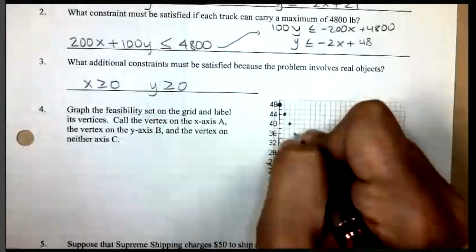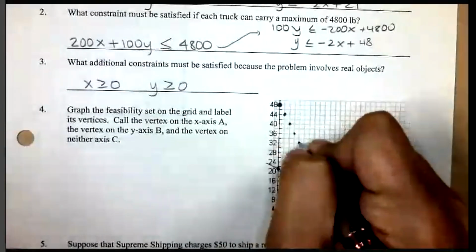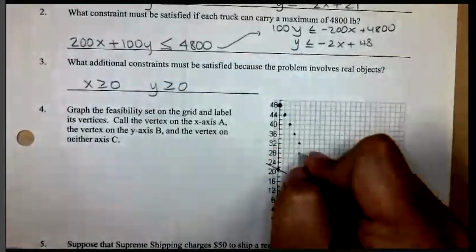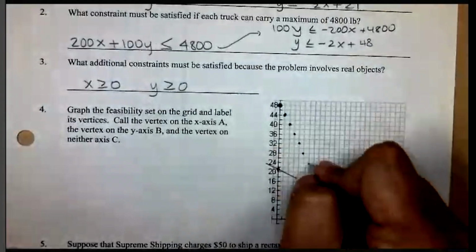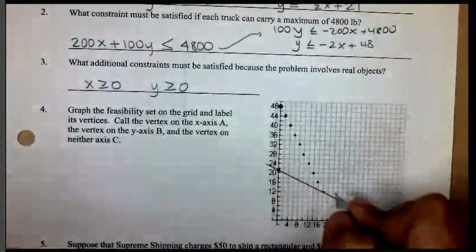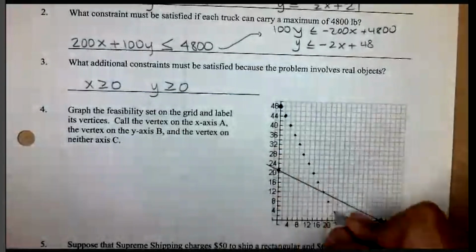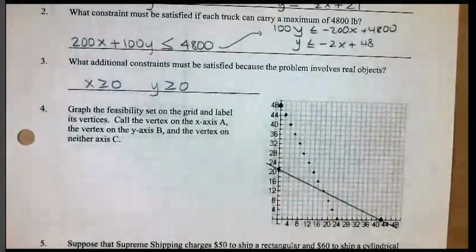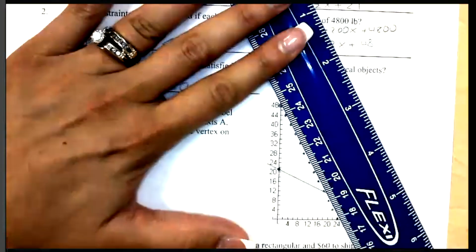I can do that because my scales are exactly the same, so you always want to be careful with that. If you change the scale, you can no longer use the slope just like that. You've got to think about the units. All right, we get a solid line again since there is an equal sign.